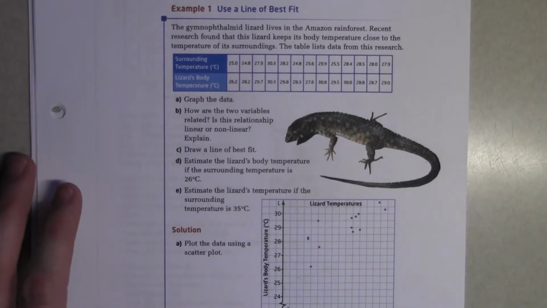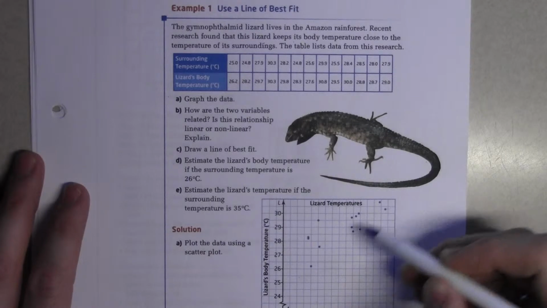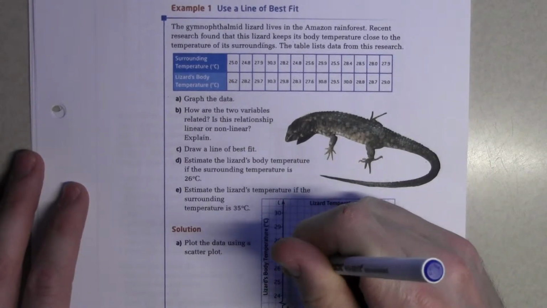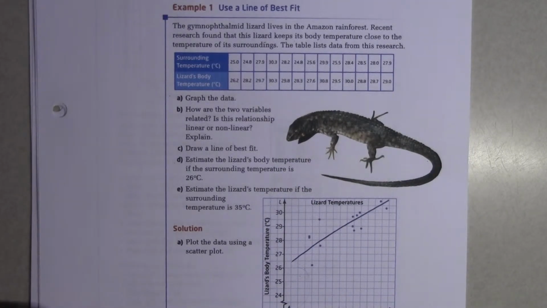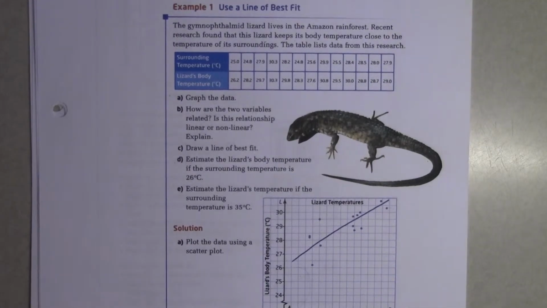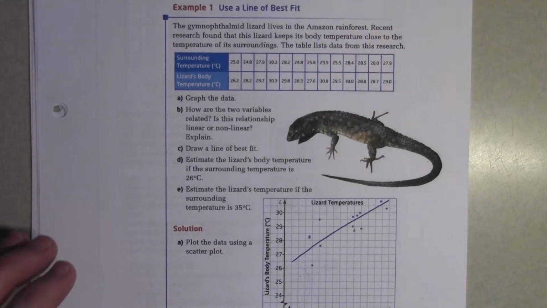Use a line of best fit. Oh, sorry, it tells us in the title. So here I could try to draw a curve of best fit, but there's no data points down here, so I cannot do that. So the best I can do is a line of best fit. Again, you're never going to have the exact same answer, but I have approximately the same amount of points on top as on the bottom.